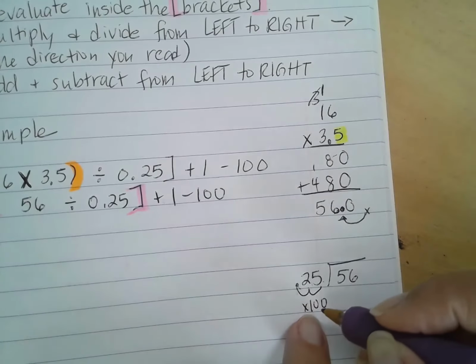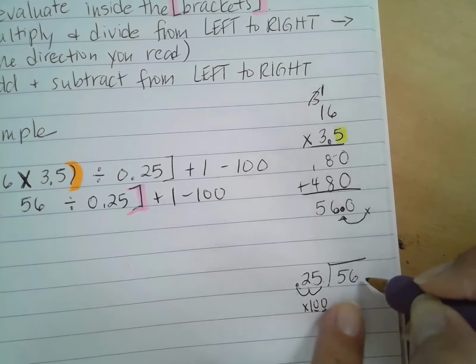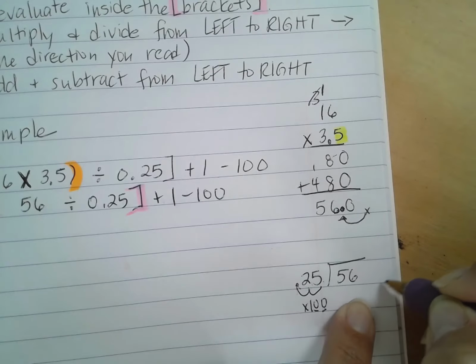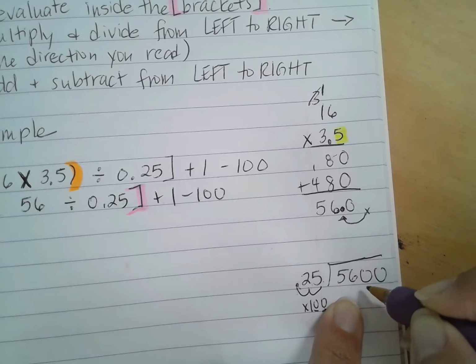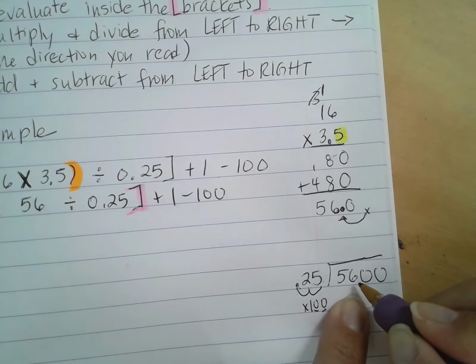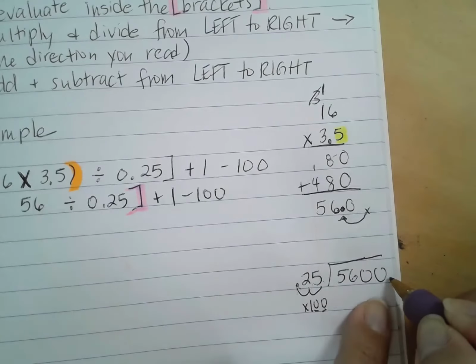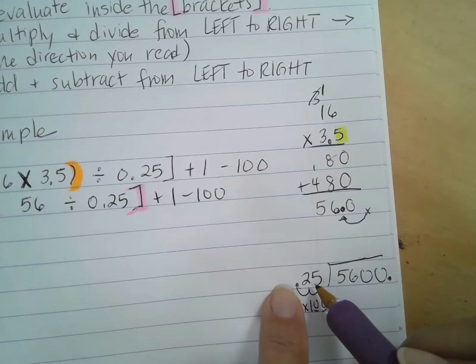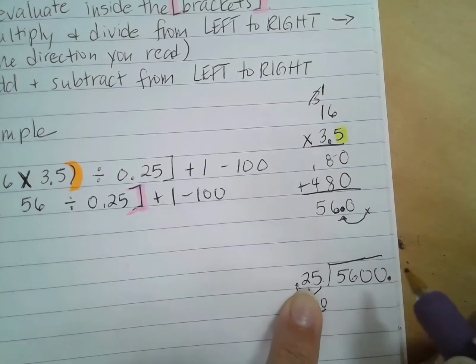So 56 times 100. I just count my zeros here. If I scoop 2 times to the right, I scoop 2 times to the right. Now I have nothing to scoop, so I have to annex zeros. Remember that annexing? The 56 was my original number. If I have to scoop 2 times, 1, 2, there's my decimal now. So now I have 25 dividing into 5,600.